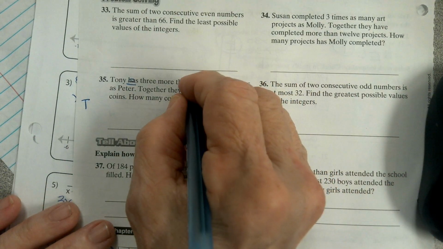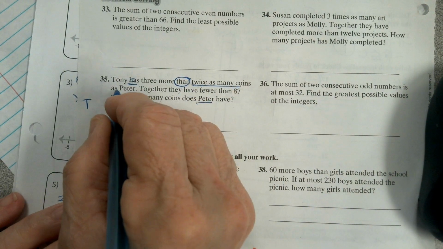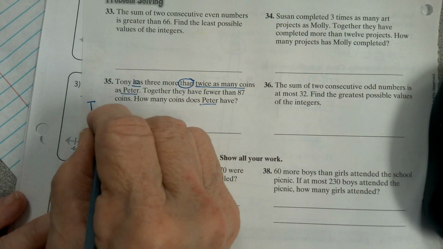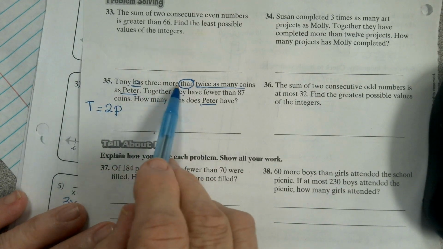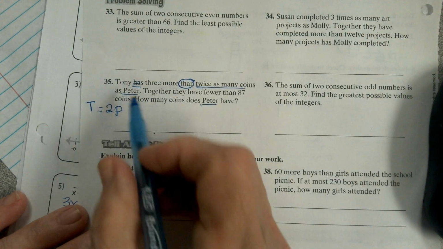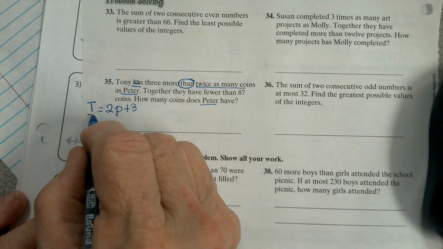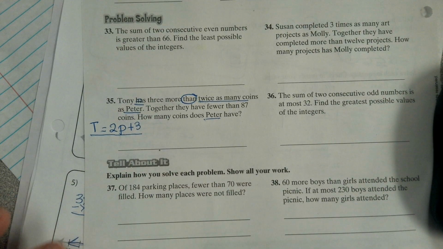Very good. Circle your then. How can I say twice as many as Peter? 2p. And then how many more? Those plus 3. Plus 3. Okay. So that is one equation. So put it way over to here. I should have used paper.